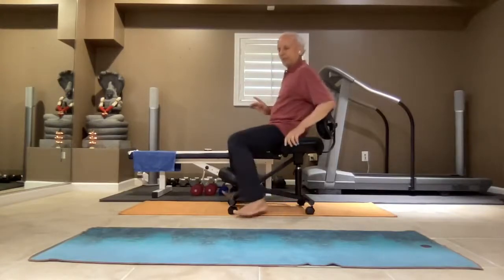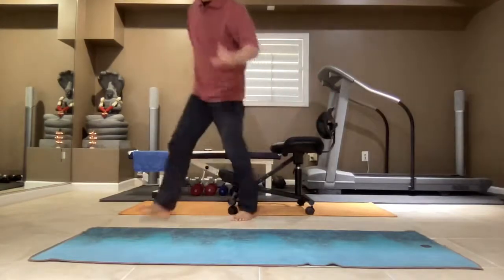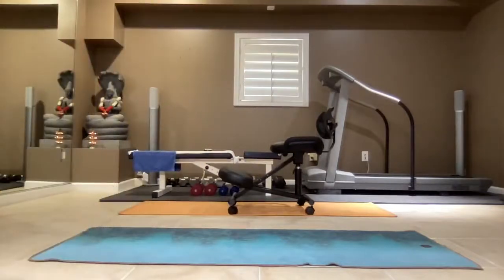And let me try to get another one. I have another chair, a simpler version. Just one second.